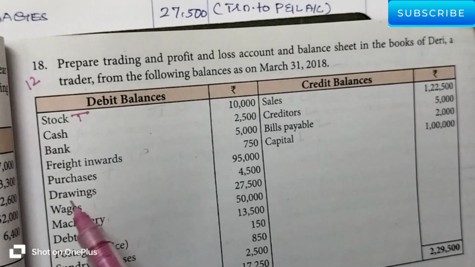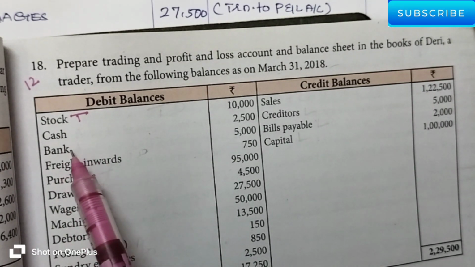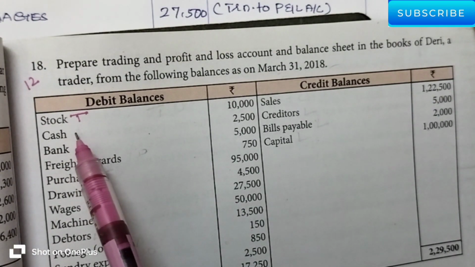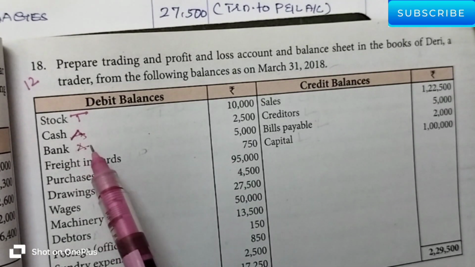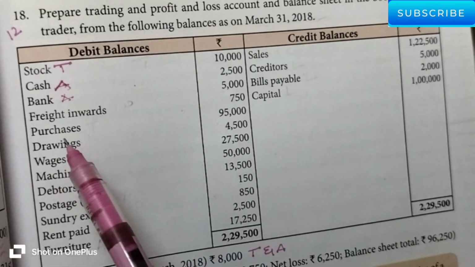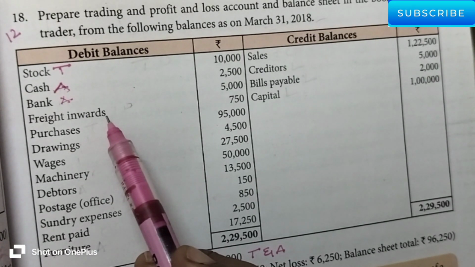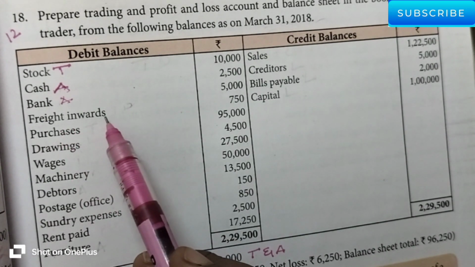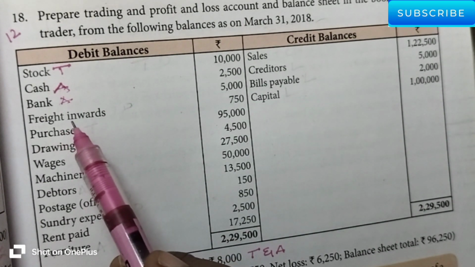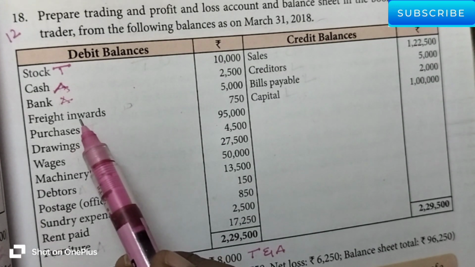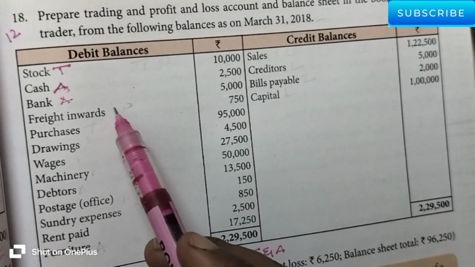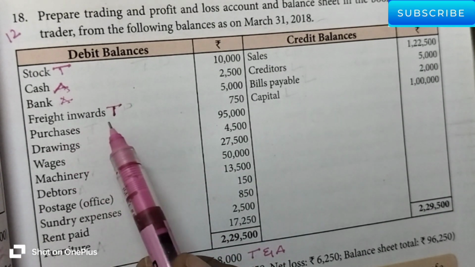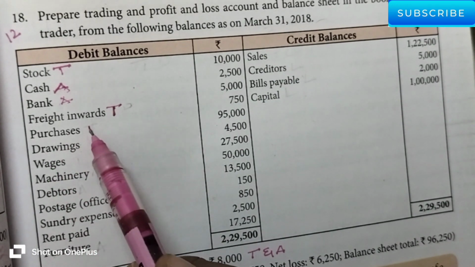Listen here, cash in hand and cash at bank are both liquid assets, so you enter them as assets. Then freight inward is a direct expense. When you purchase goods, you have to bring those goods into your godown or business premises, and you spend some money on freight inwards. It goes to the trading account on the debit side. Purchases is also a trading account item.